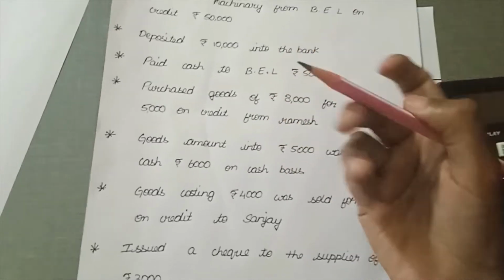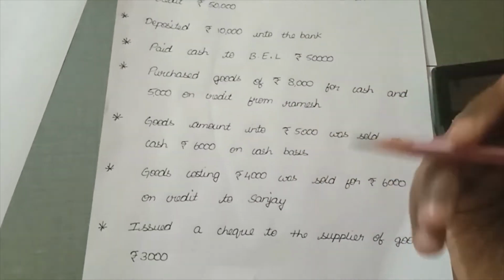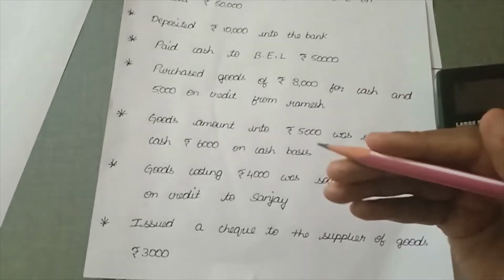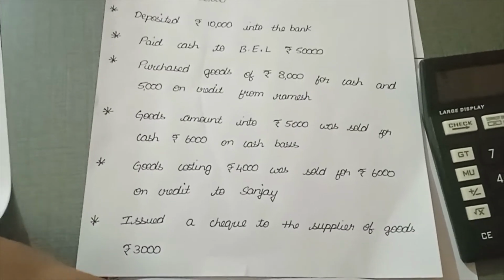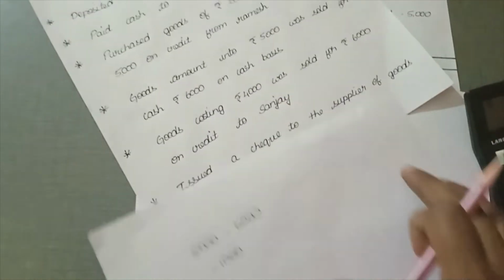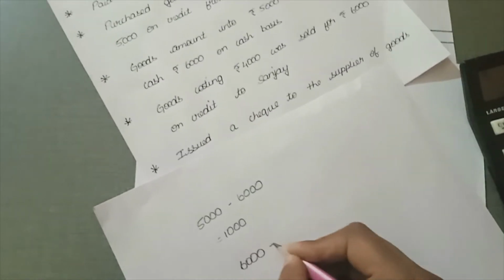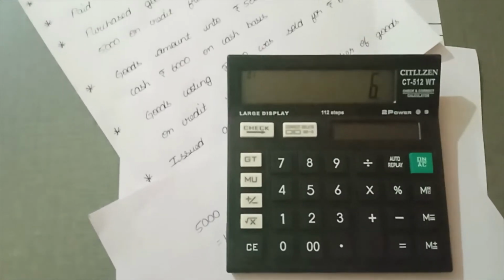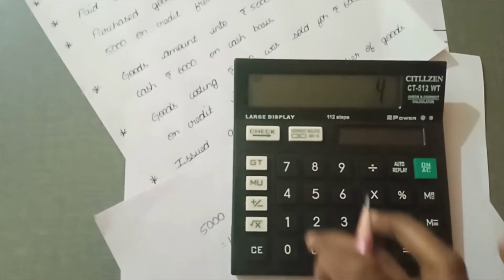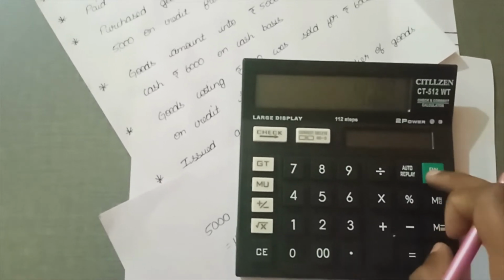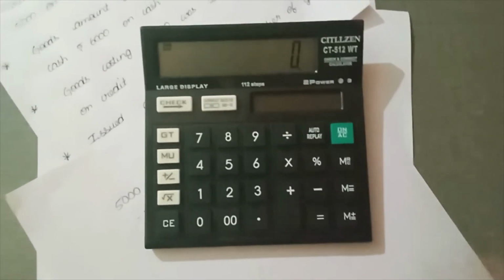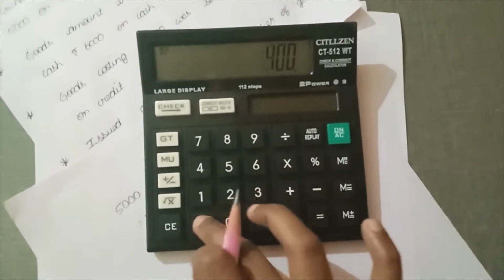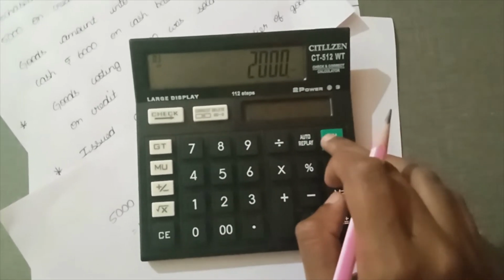See, in this question also we are getting profit, because goods costing 4,000 rupees were sold for 6,000 rupees to Sanjay. 6,000 rupees minus 4,000 rupees, that is 2,000 rupees. We are getting that as profit.